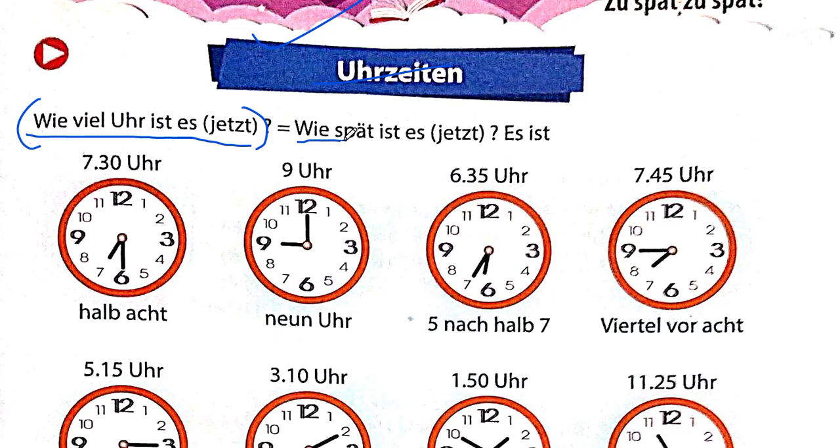Okay. Wie spät ist es jetzt? How late is it now? To answer both of these, basically these two mean the same thing. Es ist is the way you have to tell the answer. So, how to do that? Es ist 7:30 Uhr. How will you say 7:30 Uhr? Actually, I'll come to this a little bit later. First, we'll come to simpler things.